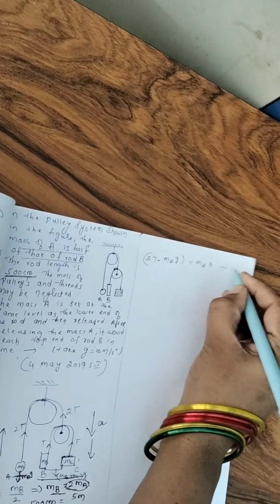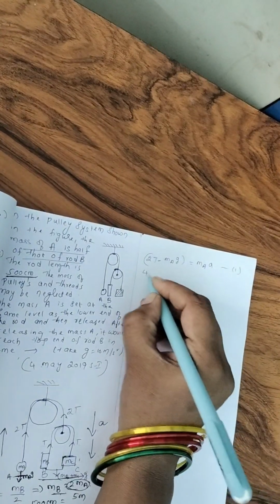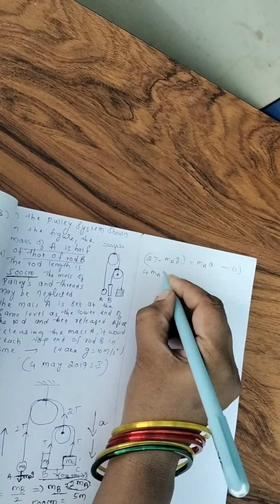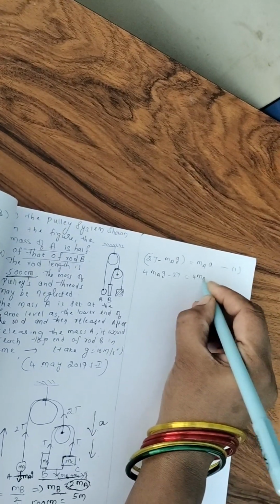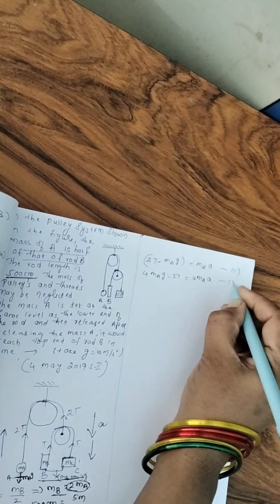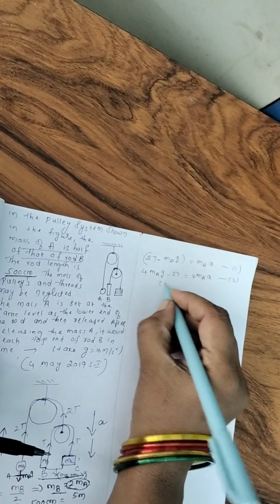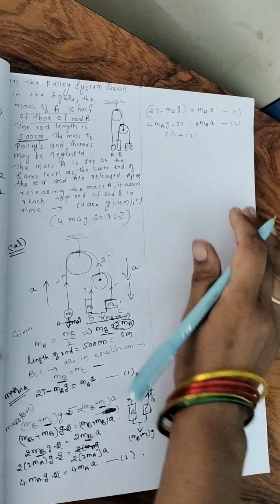This is equation 1. And equation 2: 4 MAG minus 2T is equal to 4 MAA. This is equation 2. Now add 1 and 2. Right? Add 1 and 2.